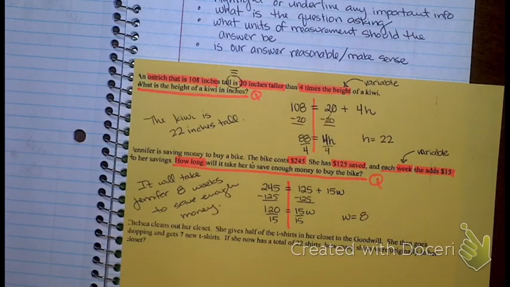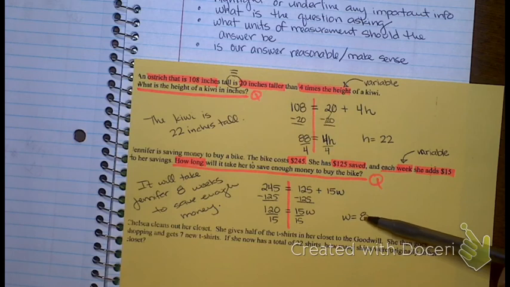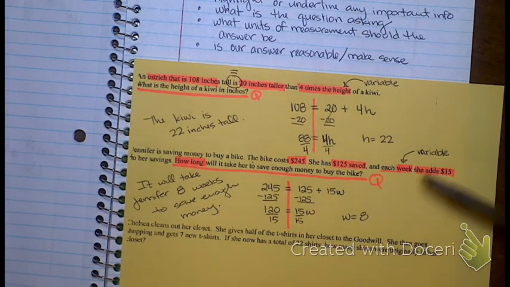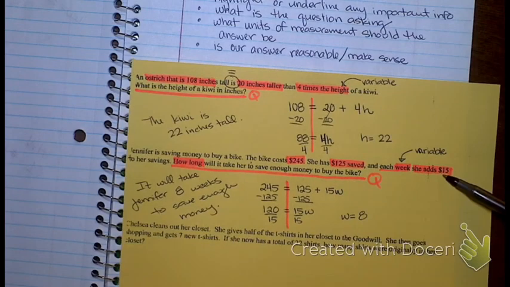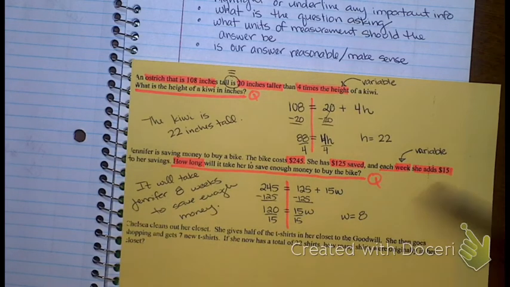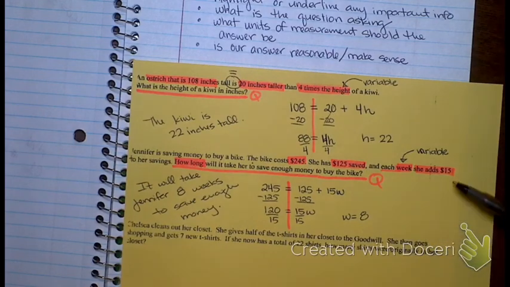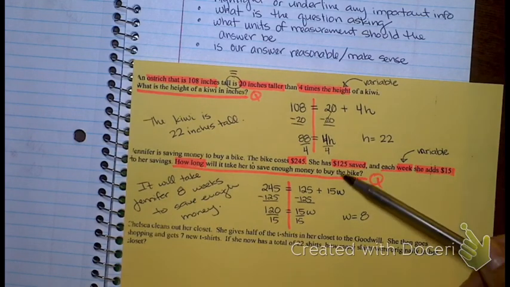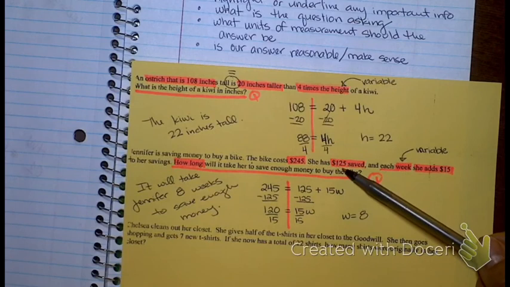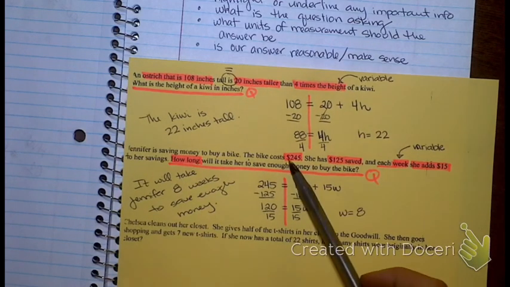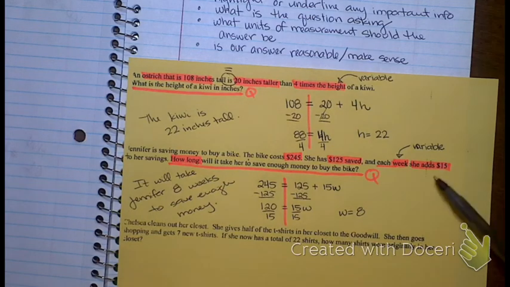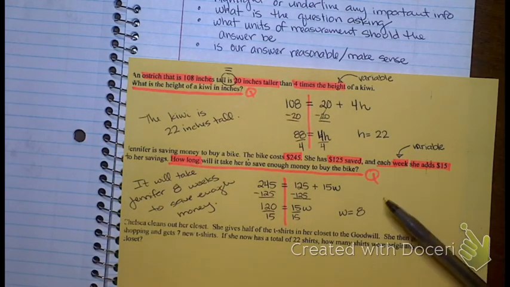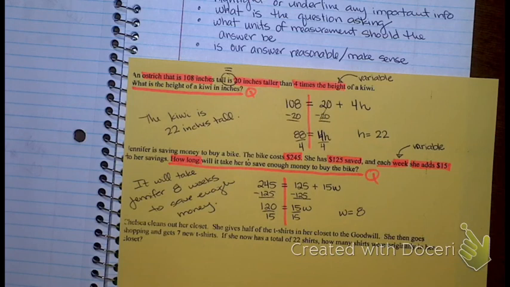And then if we want to, we can go back and kind of backwards think this, right? Using the number 8. 8 times 15. If she saved for 8 weeks at $15 a week, that would be 8 times 15, which is 120. And then we would add that to what she had already, which was 125, and that should equal the total. So does my answer make sense when I go and backwards think this into the problem? Yeah. Okay, so it's a reasonable answer.